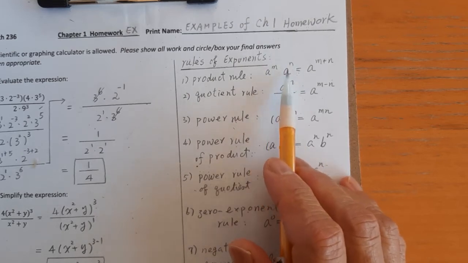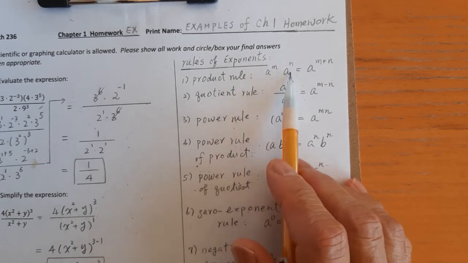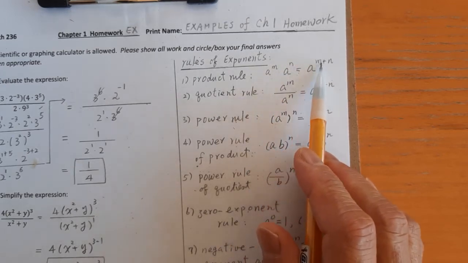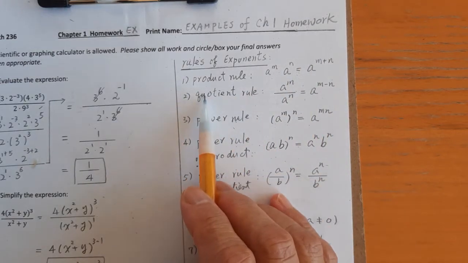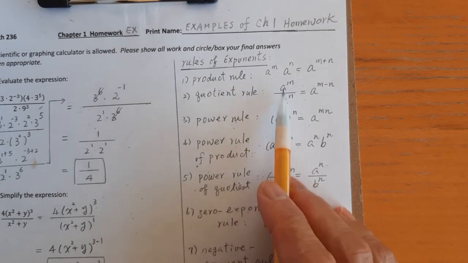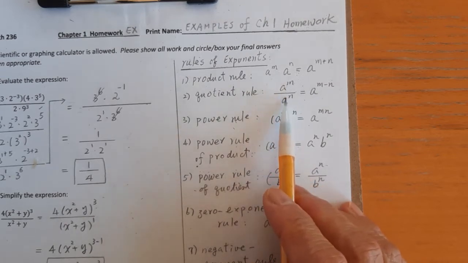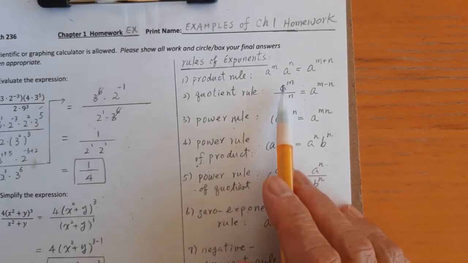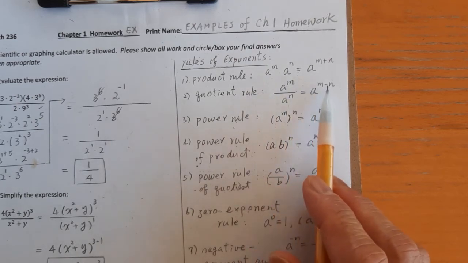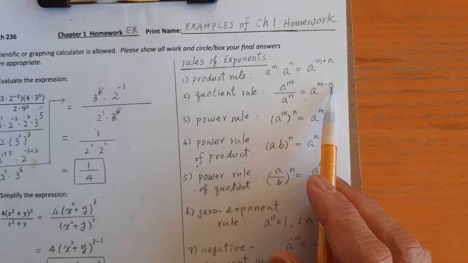The two exponents have the same base, so we add the exponents: a to the power m plus n. Second, the quotient rule. The quotient rule is division. If the two exponents being divided have the same base a, then we subtract the exponents, m minus n.